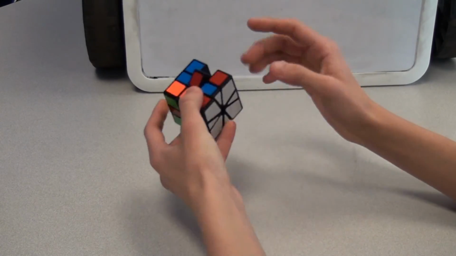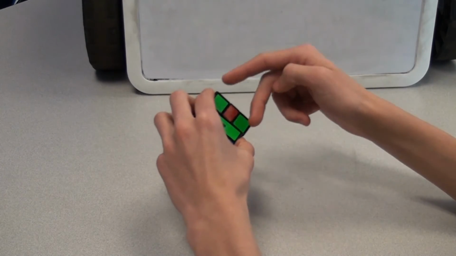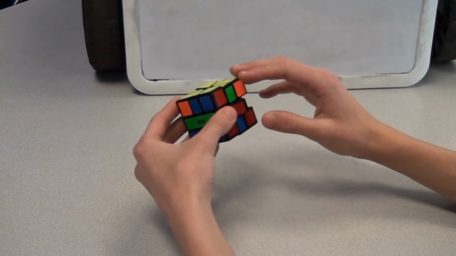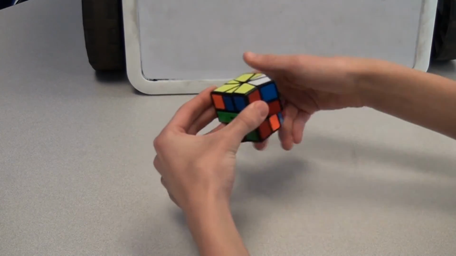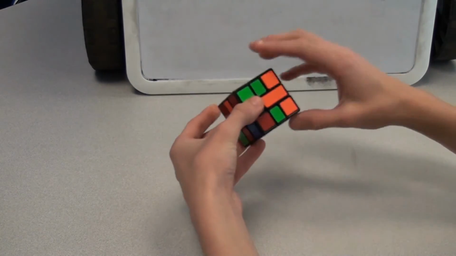Just as a precaution, if you get a case like this, where the bottom is already solved, but the top is not, and you have a bar, basically, you just put that bar in the back, do the algorithm that we learned for bar diagonal, then find the newly formed bar and do the algorithm again.